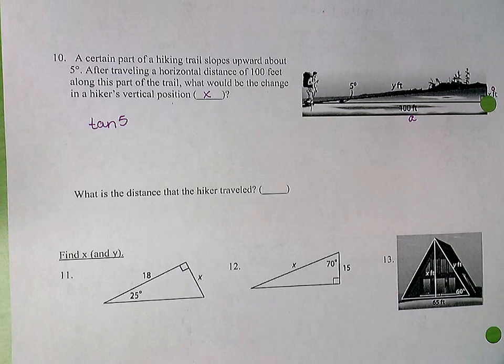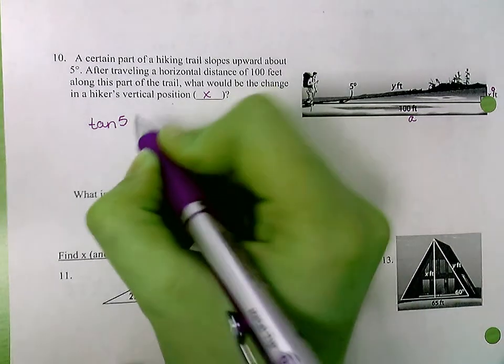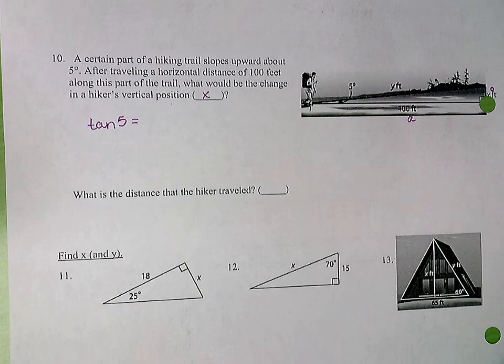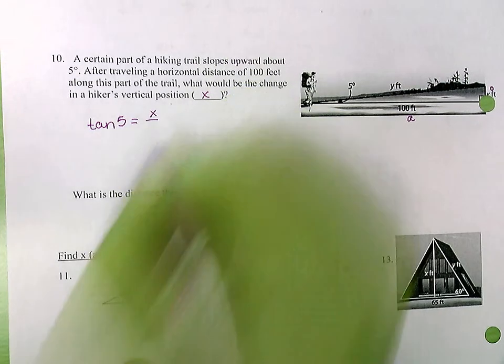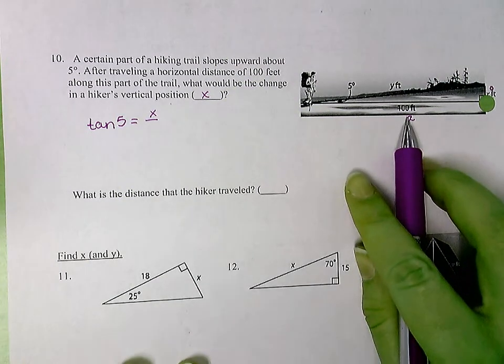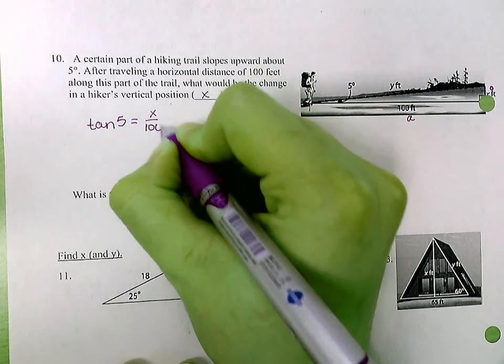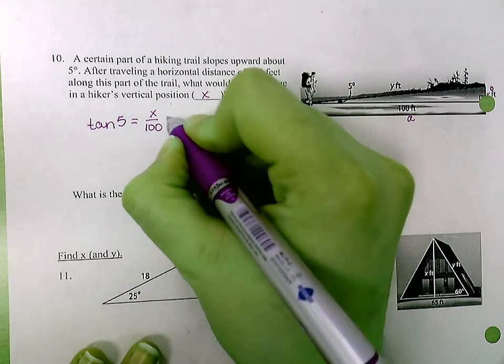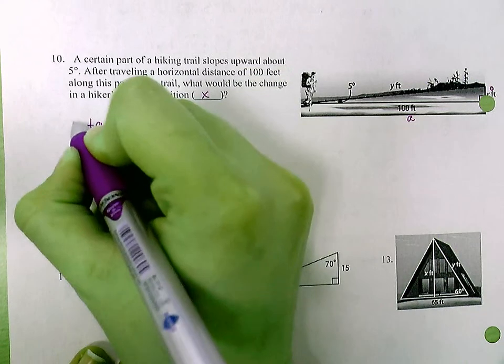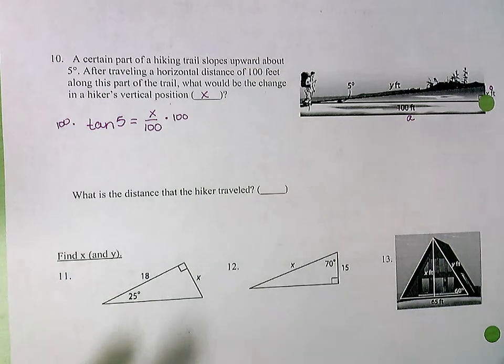Those trig functions always need an angle attached to them. That's equal to your ratio of sides. So tangent is opposite, that's x, over adjacent, that's 100. And I want to solve for x. So to get x by itself, I need to multiply both sides by 100.